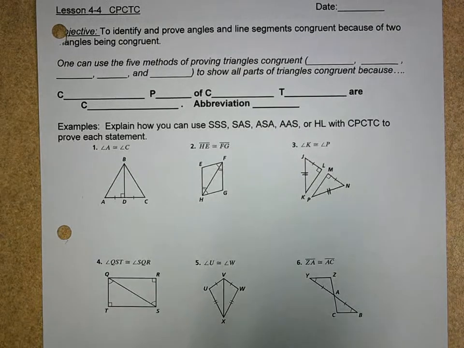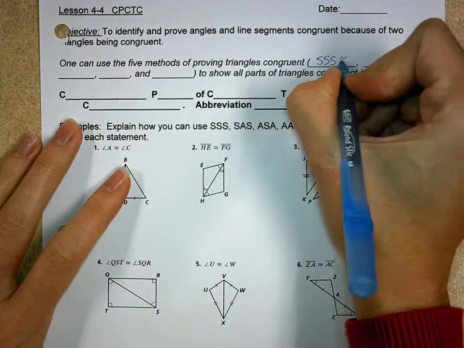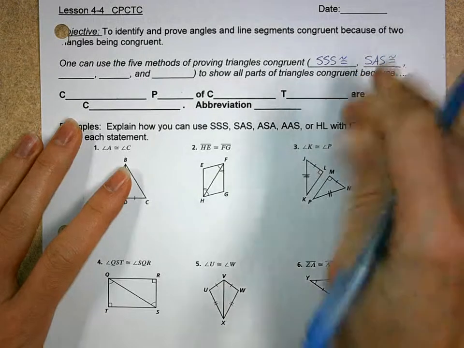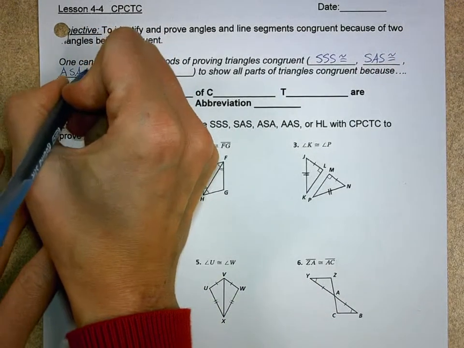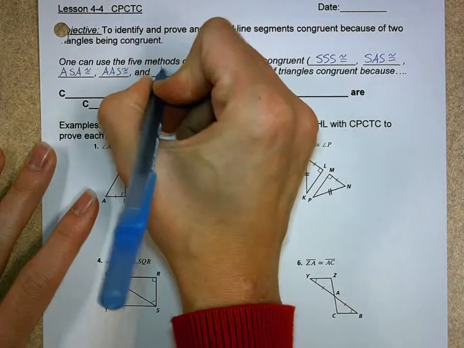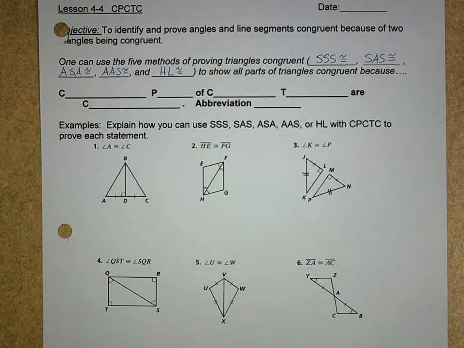So remember our first 5 methods of proving triangles congruent. We had the side, side, side congruence. We had the side, angle, side congruence, our SAS congruence. We had the angle, side, angle congruence. We had the angle, angle, side congruence, and hypotenuse, leg congruence. I'm really excited because now we get to apply those, but now we have to have a reason to use them afterwards. We want to prove other stuff besides.